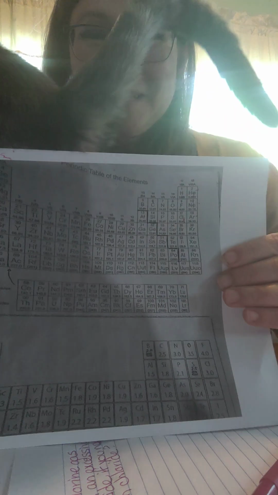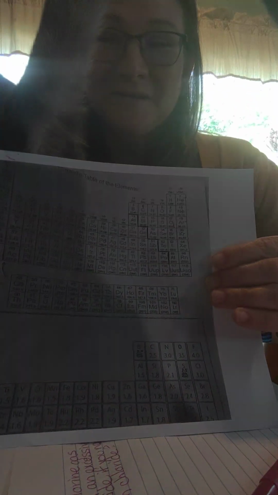Oh, there's iodine, so we know that chlorine is going to be replacing iodine because they're both non-metals. And then chlorine will replace iodine in the same part of the molecule that iodine was. So chlorine will be second to sodium.